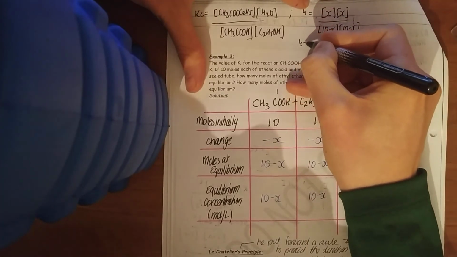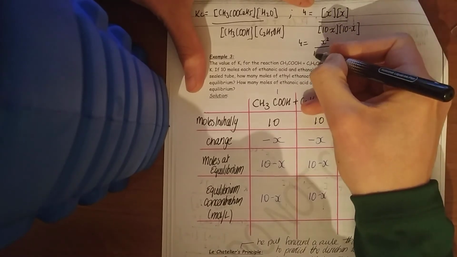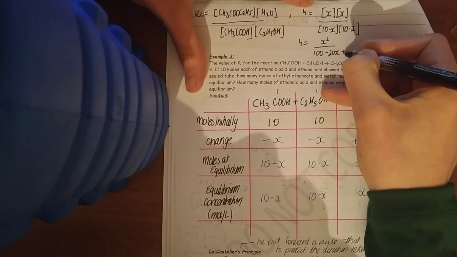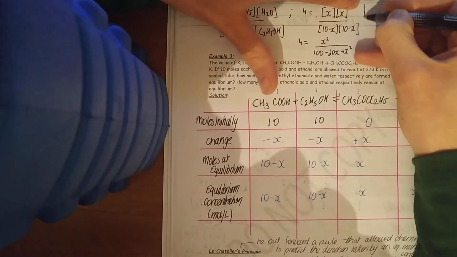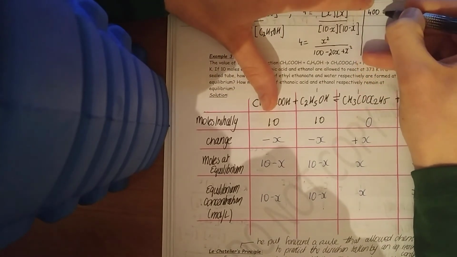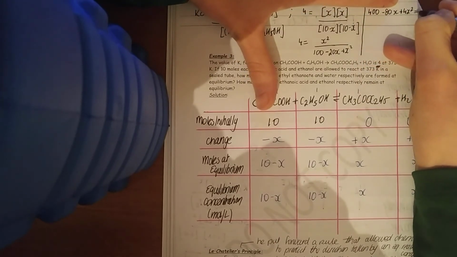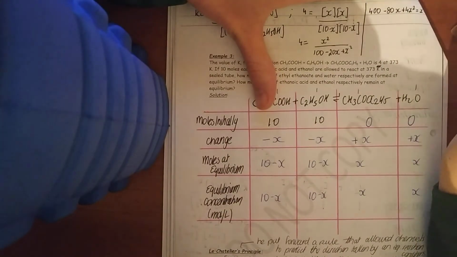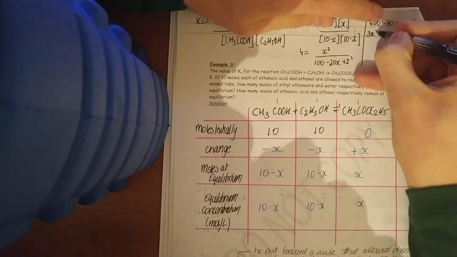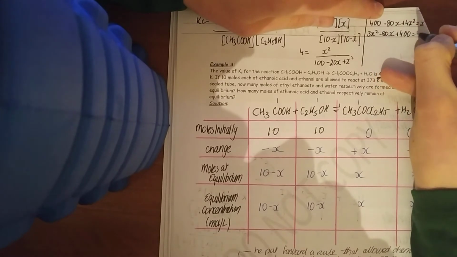Tidy that up a wee bit. x times x, x squared, and multiply out those two brackets. 10 by 10 is 100, minus 10x minus 10x is minus 20x, plus x squared. So this would be higher level only. Cross multiply there. 4 times 100 is 400, minus 80x, plus 4x squared is equal to x squared. Tidy that up. We have 3x squared minus 80x plus 400, and then do your minus b again.